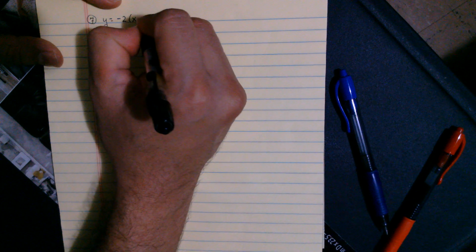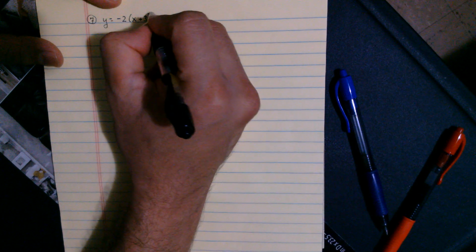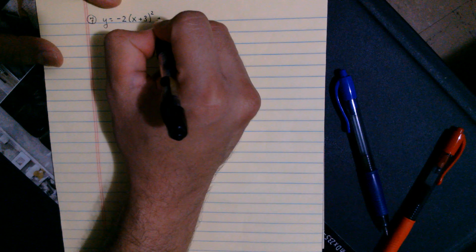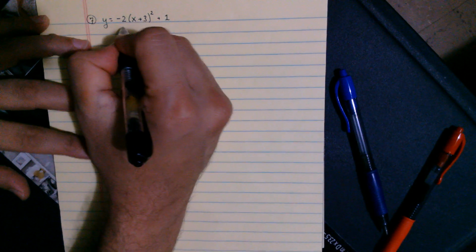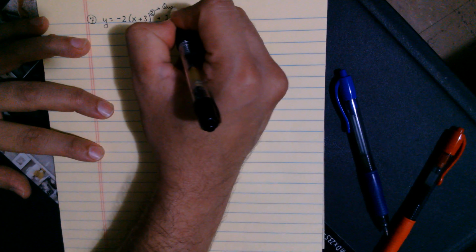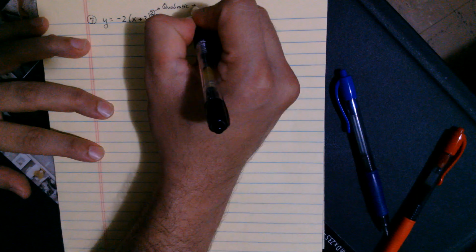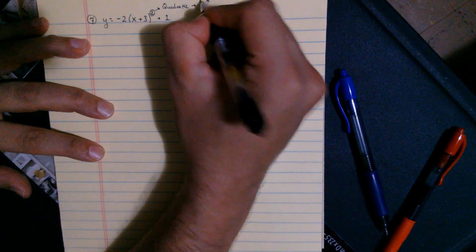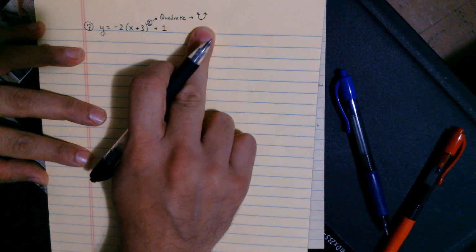So let's try a couple of examples where all of this is together. Okay, a second. All right. So as it is here, this would be, I guess, example 7. So let's say y equals negative 2 times (x plus 3) squared plus 1. So this is your quadratic. So loosely speaking, it's a little happy face. It's kind of loosely speaking there. Let me see if I can.